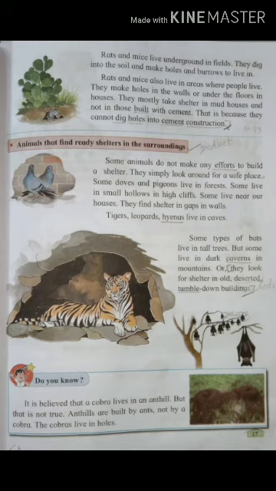Okay, so now look on page number 17 of the textbook of EVS. So here in the first para it is given about the rats. I will read the lesson. You also take out the pencil in your hand, and wherever there are hard words, mark them and write down those words in your notebook and learn them. Okay.